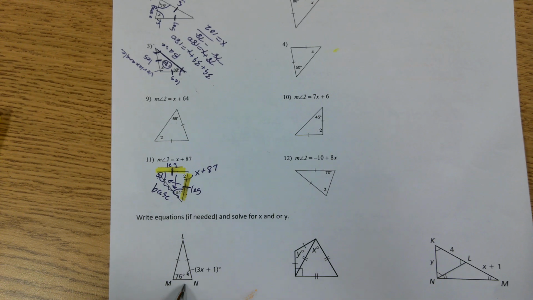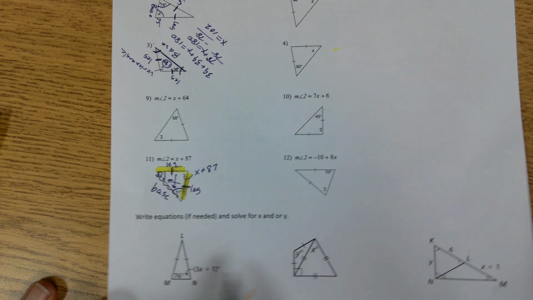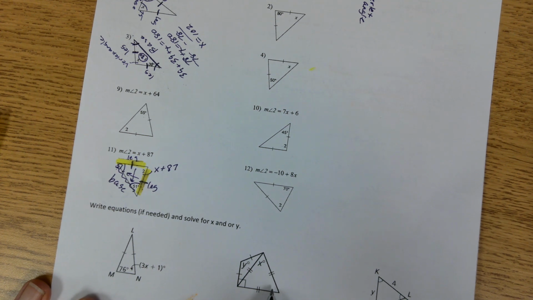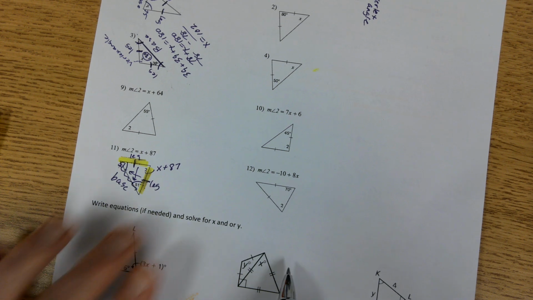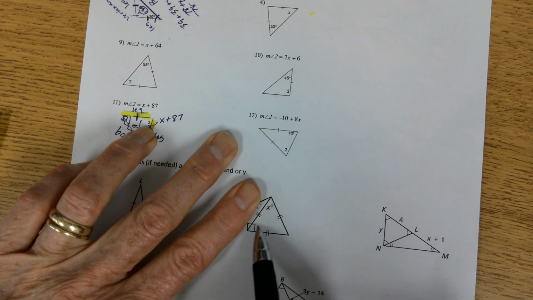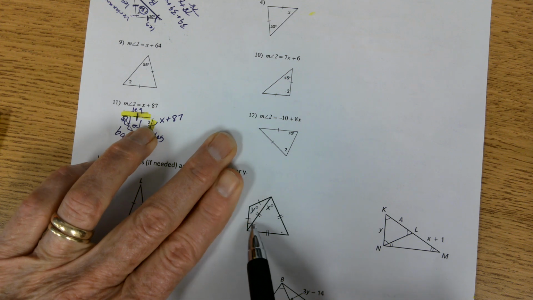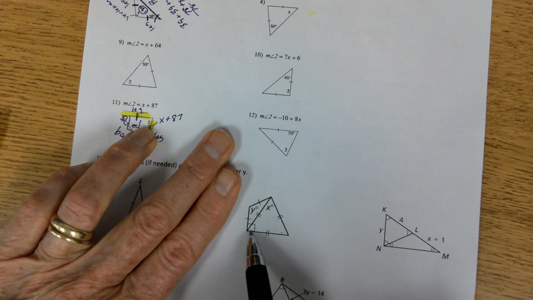This one's the same idea. You got legs equal, base angles equal. This one's a little harder. Okay? You're going to pay attention. Look at this triangle first. This triangle here. Equilateral triangle. So how much is each angle? Once you know this angle, you know this whole angle is 90.